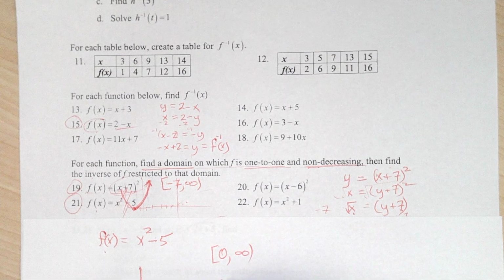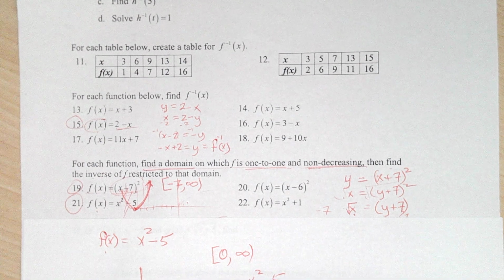And we'd write y equals x squared minus 5, x equals y squared minus 5, add 5, take the square root, and it would have been plus or minus, but if we're using the non-decreasing side and we flip it over, so this is 0, minus 5, it'd be minus 5, 0, and this would go this way.